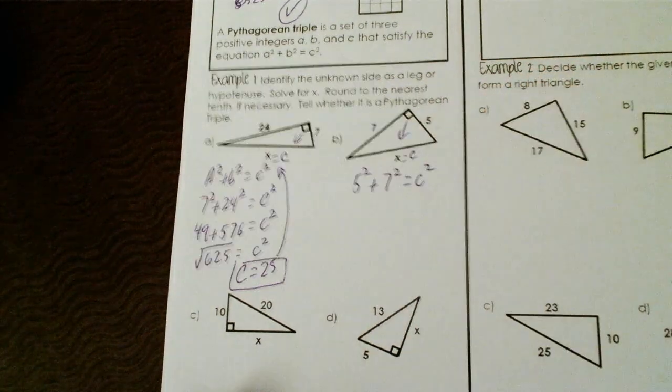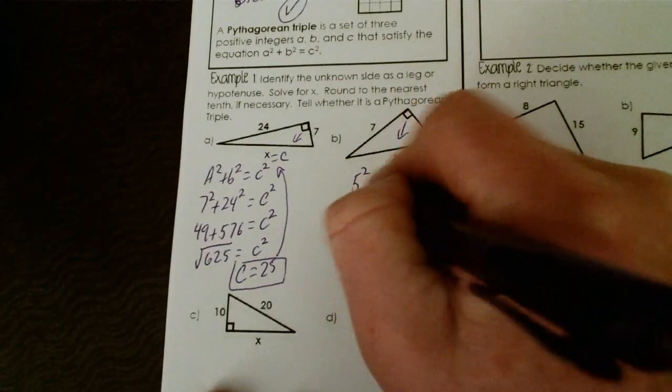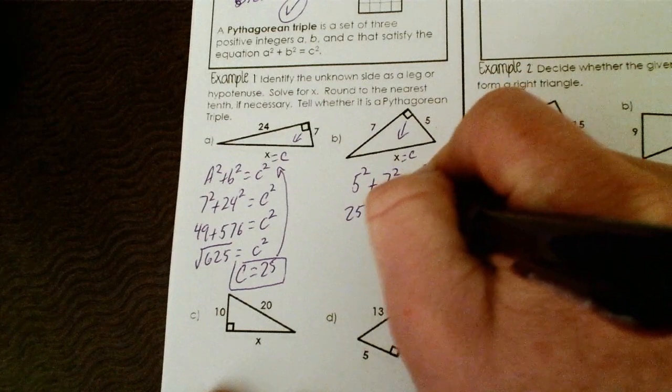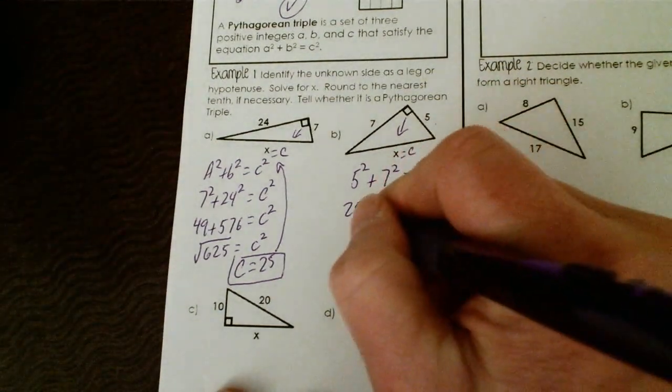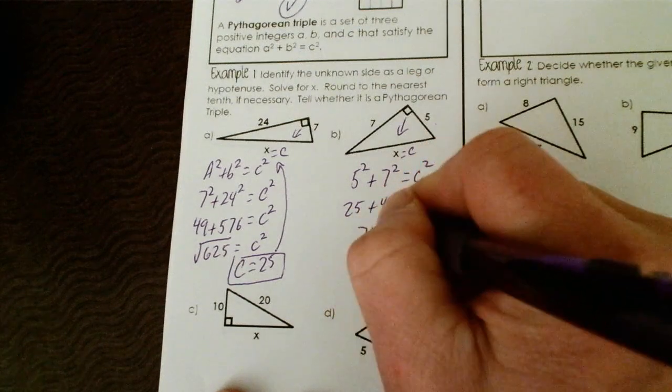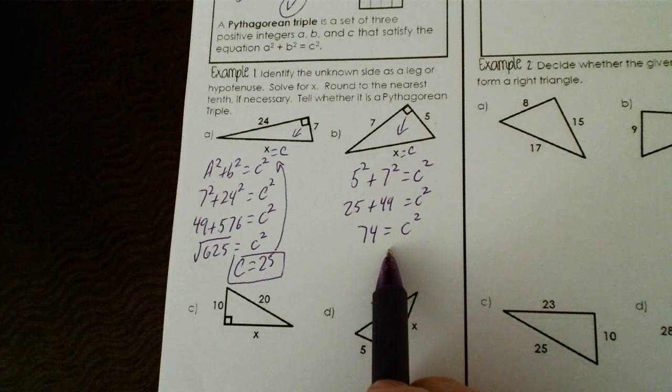Okay, so there's our formula. There's my A and my B, and we're missing C. So we have to square both of these numbers. And then the next step is to add them. Now we got to take the square root of 74.